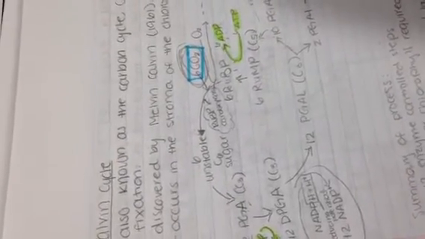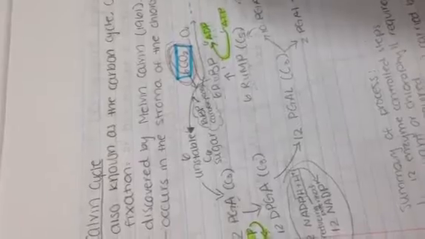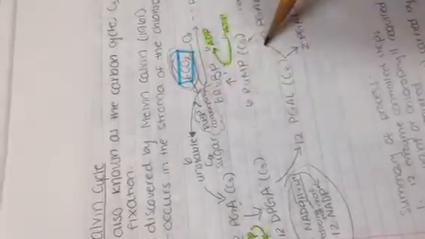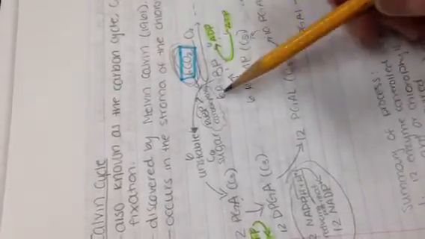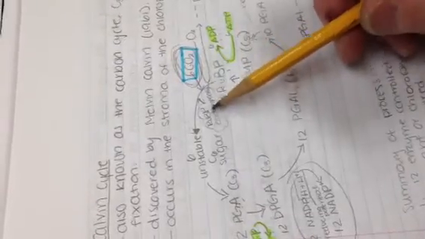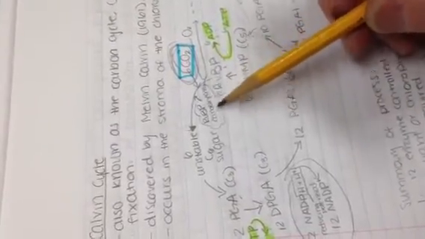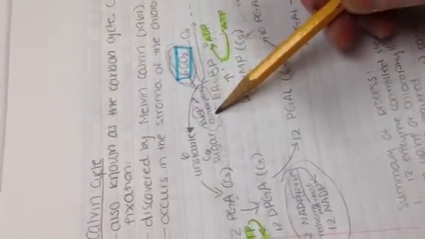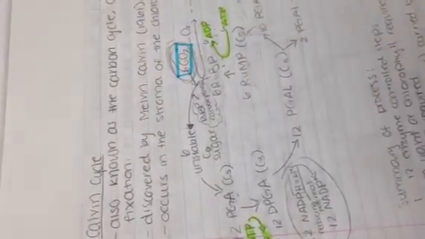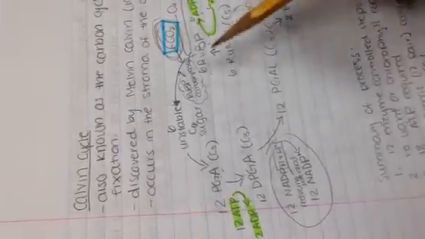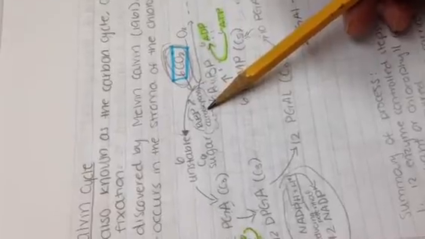So that's why a lot of times you'll hear people talk about carbon being fixed, meaning incorporated into the Calvin cycle. And the enzyme that does that is called RuBP carboxylase, and that's an important enzyme because it's crucial to this step, but it's also important because it leads us into this problem that exists, which is the whole photorespiration issue. So we'll talk about that later.